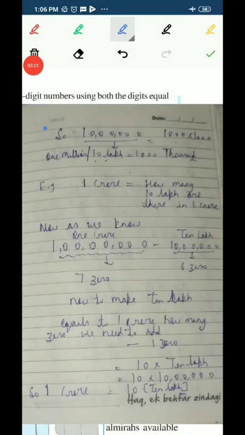We will write 1 million or 10 lakh on the left-hand side, and we have to convert it to 1000. So we'll write 1000 with an equal sign. Now we will see how many zeros we need to make 1000 equal to 10 lakh. How many zeros do we need?